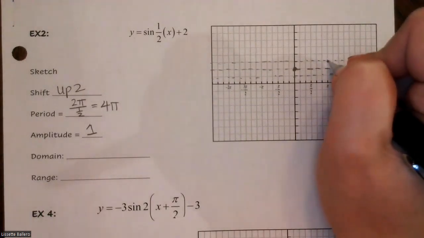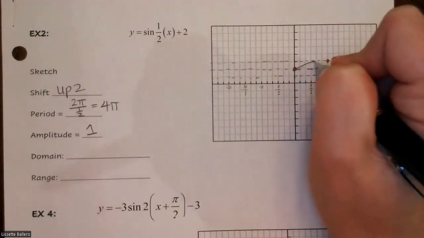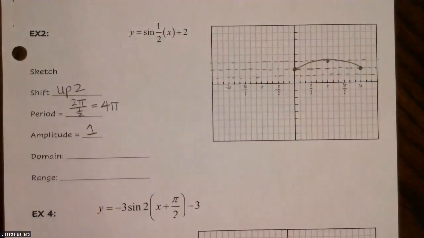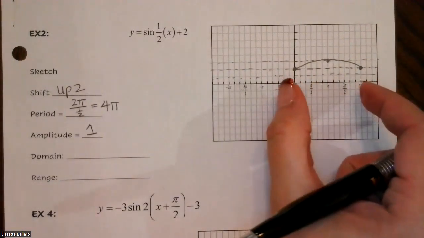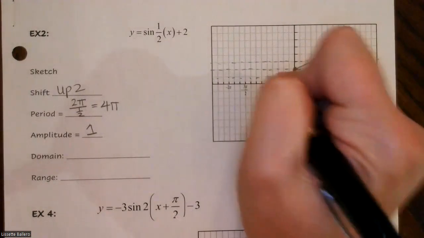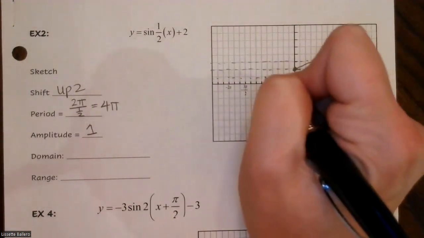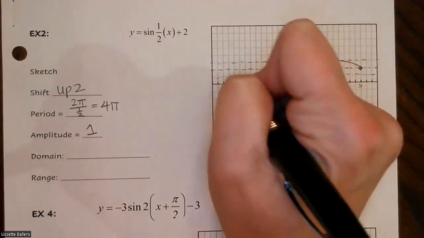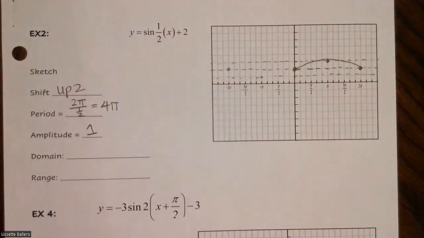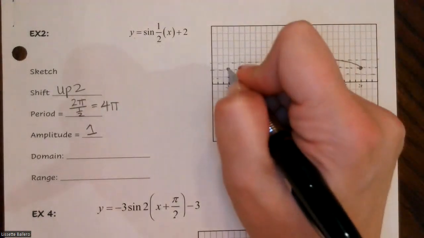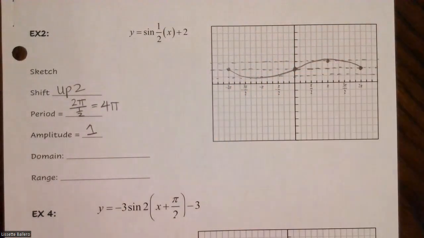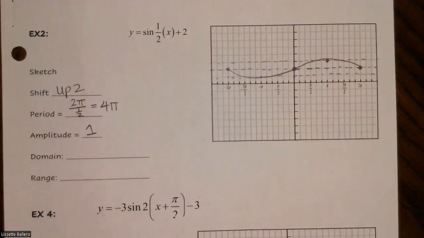In the middle of that, it goes up. So this is the only part I have within that 2 pi. And so right here, and then back at the center. And so there's one full cycle.